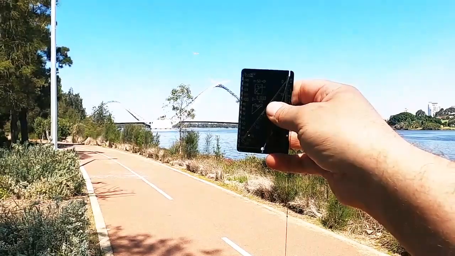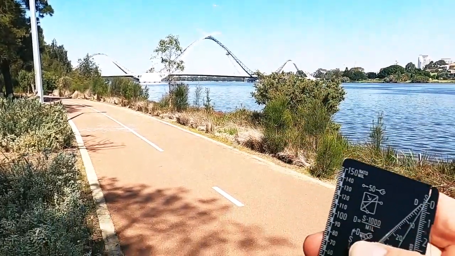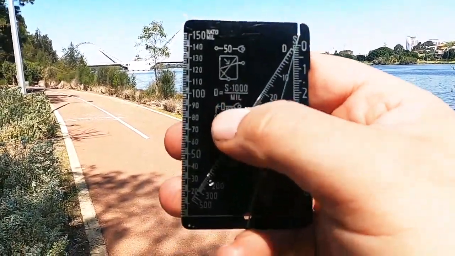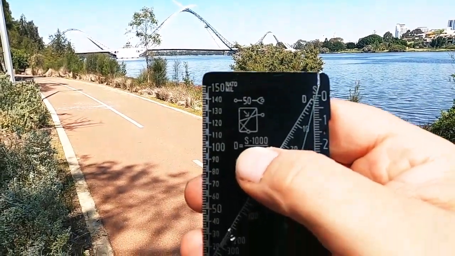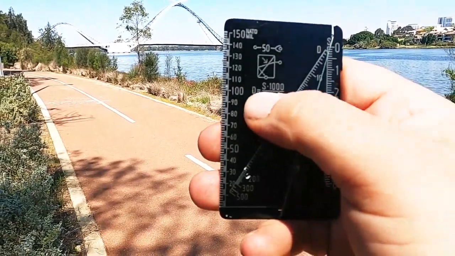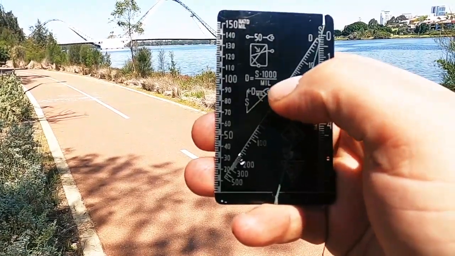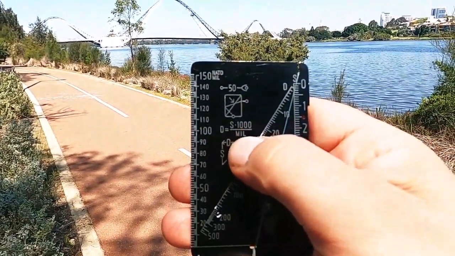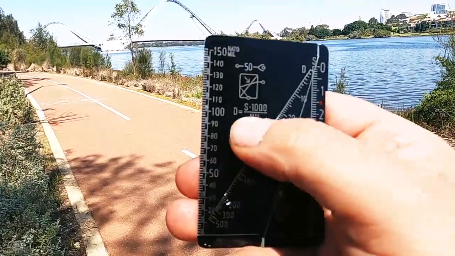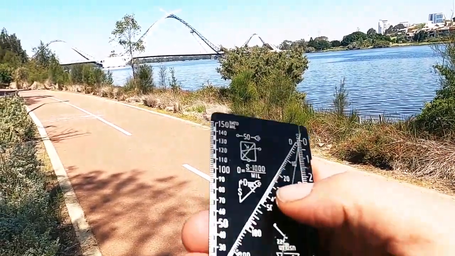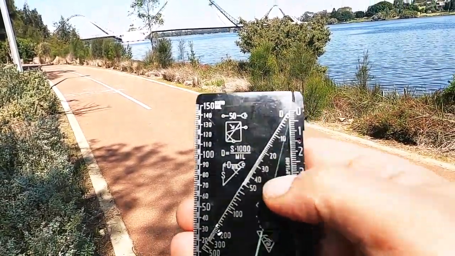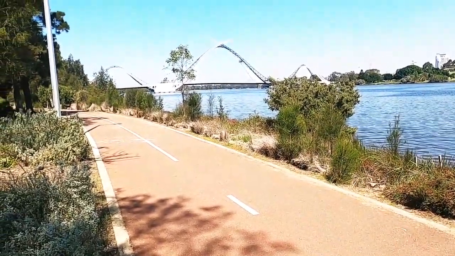I measured the angular height with this, and then calculated the range based off the mils on the side. I took my reading, which I think was 150 times 1,000, as you can see in the equation right here, divided by the mils, and that got me 480, or 485 I think, meters roughly away. So it was pretty accurate.